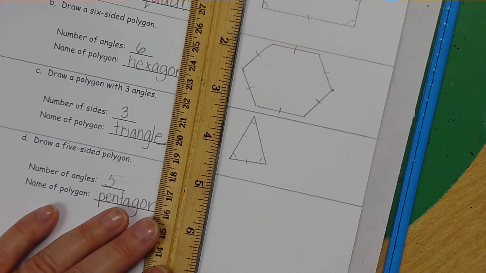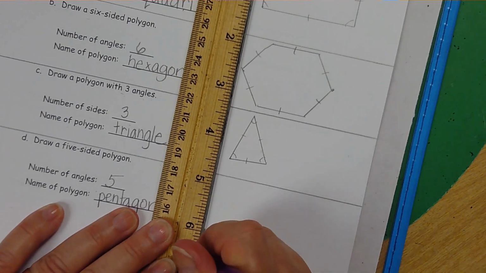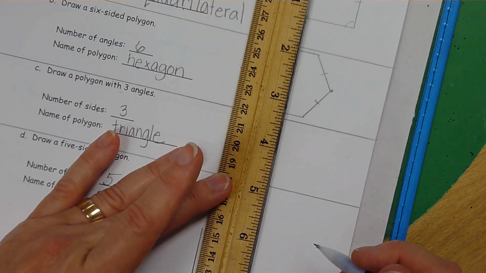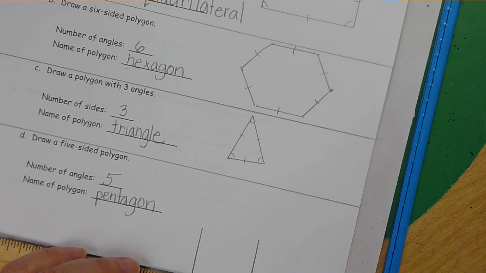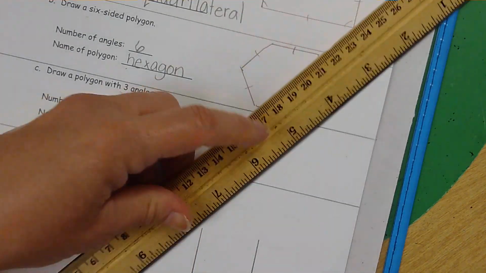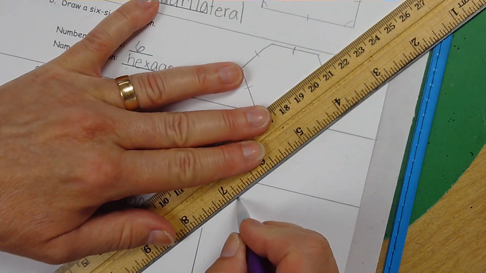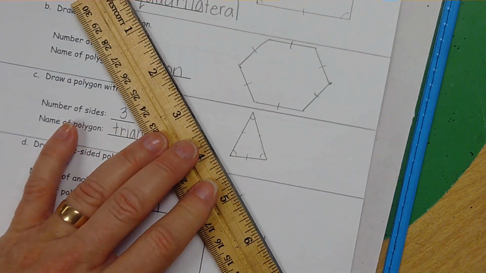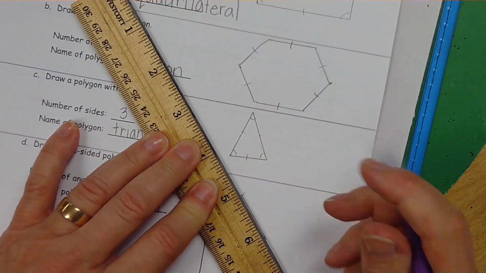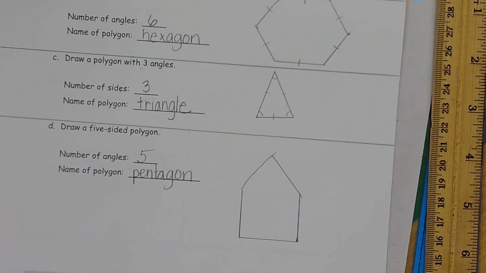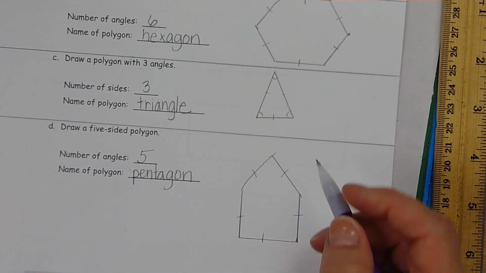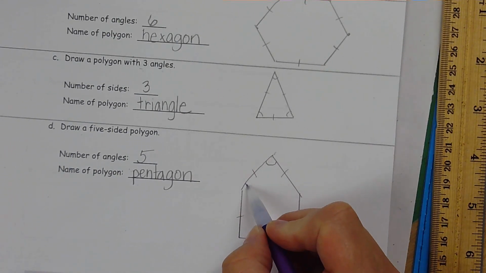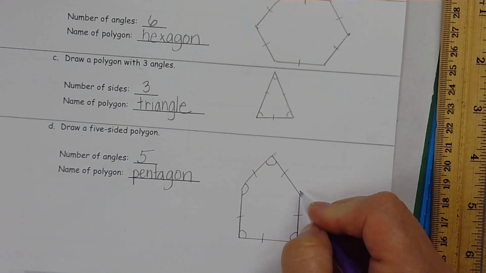Now the simplest pentagon is sort of a house shape. So straight up and down, straight up and down, across the bottom, and then the roof. It's a little bit crooked, my house, but it has 5 sides. 1, 2, 3, 4, 5. And it has 5 angles. 1, 2, 3, 4, and 5.